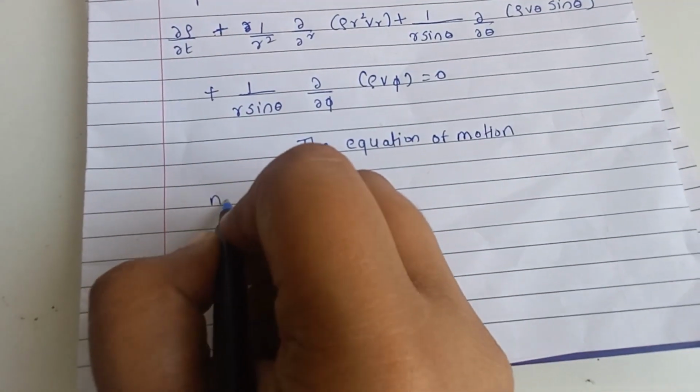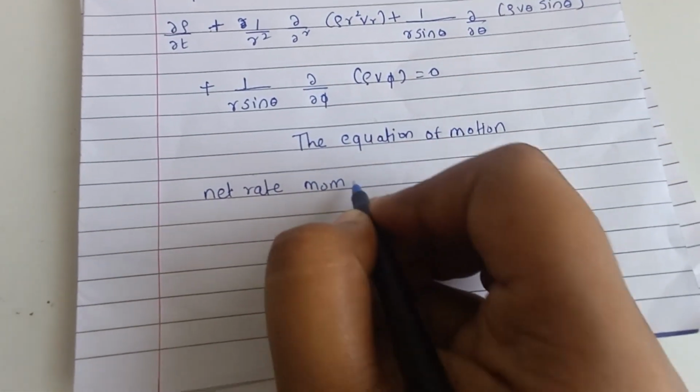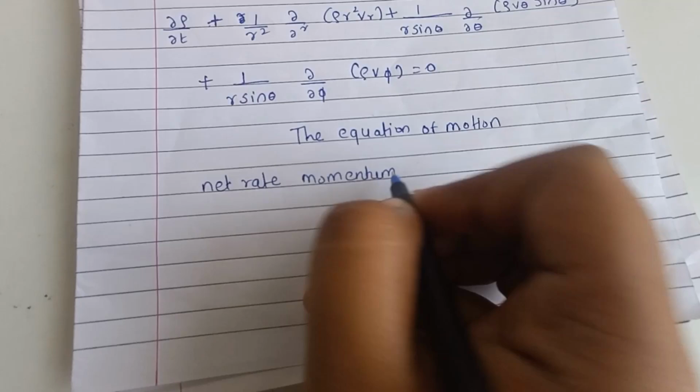Now we are considering the equation of motion. In the equation of motion, what causes the fluid to speed up or slow down?